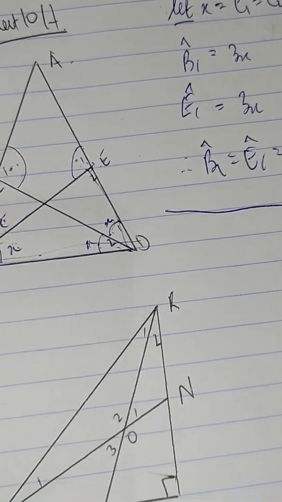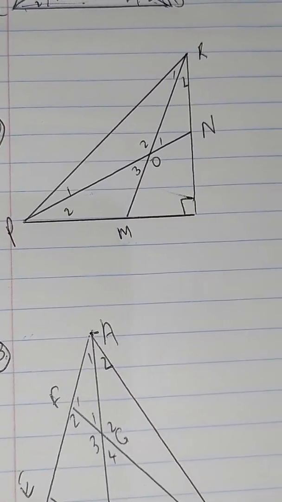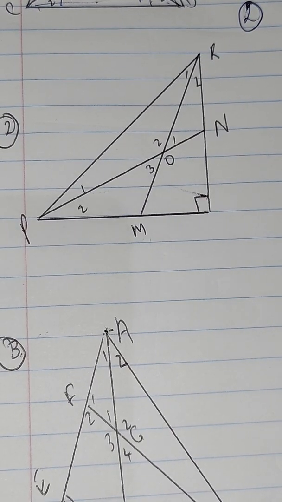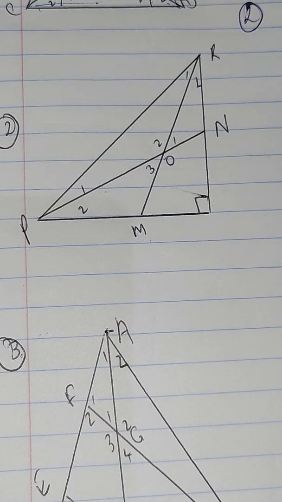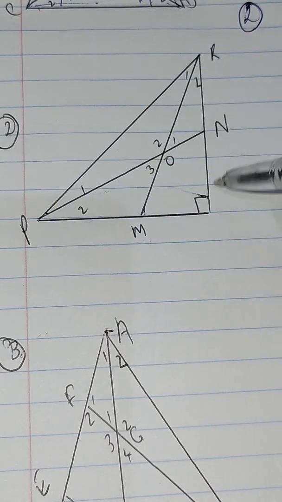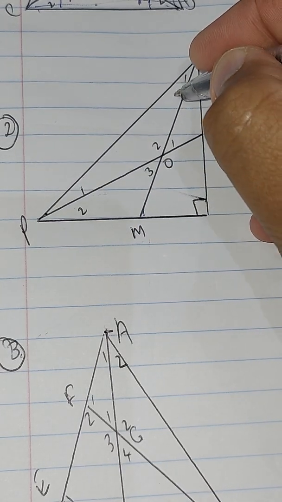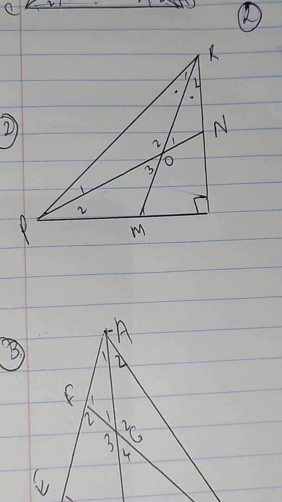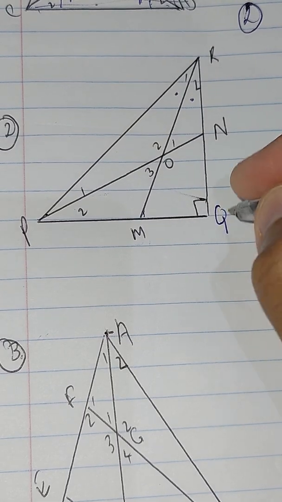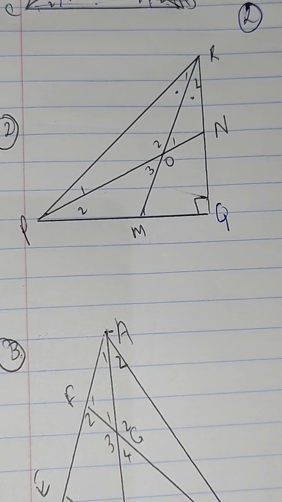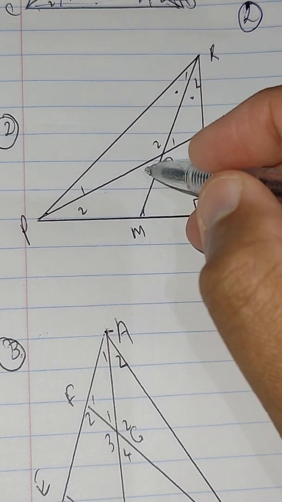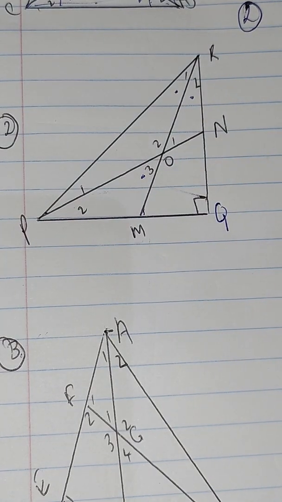That was a nice one, nice and easy. Let's look at number 2. In number 2, we are told that MR bisects PRQ. Now what does bisect mean? Bisect means to cut in half, so those two angles are equal. Then we are told that angle Q is equal to 90 degrees. Prove that O3 is equal to 45 degrees. So here's O3.